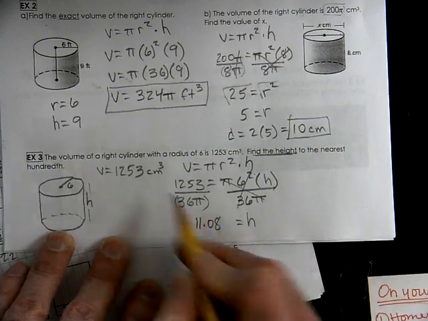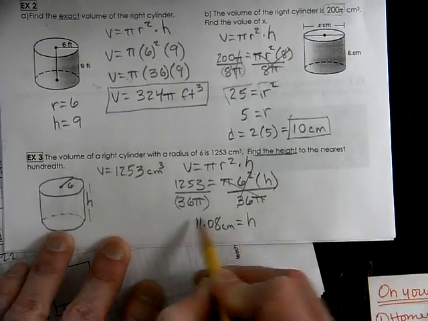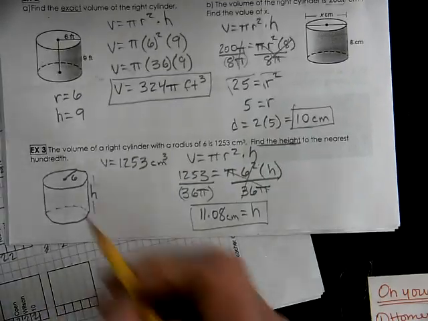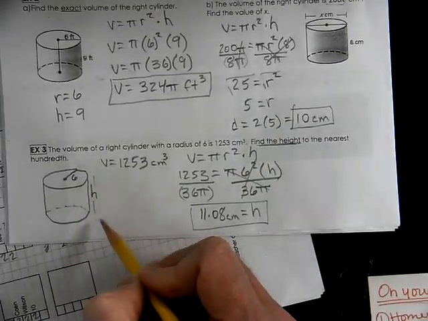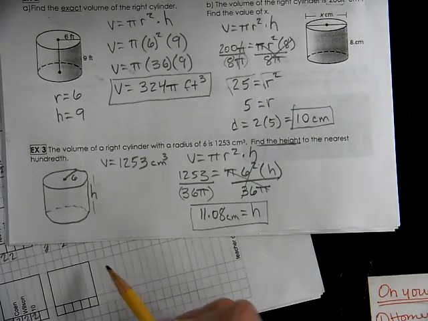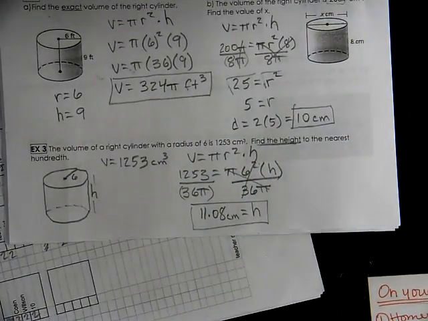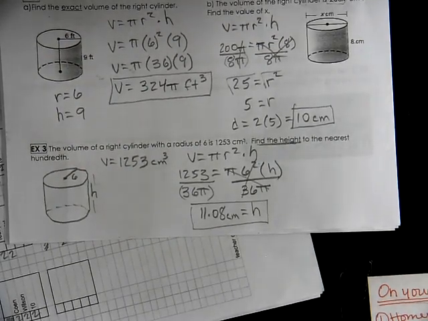And that's height, so it is one-dimensional. It's like a shoestring. It's just a length. It's not an area, so it's not squared, and it's definitely not a volume. So it would be 11.08 centimeters.